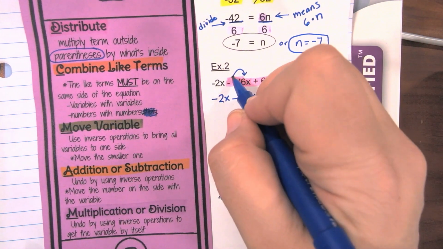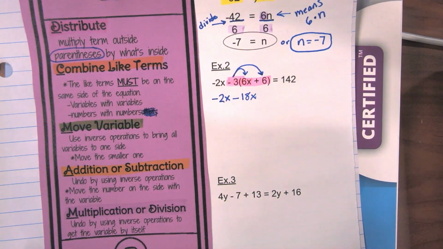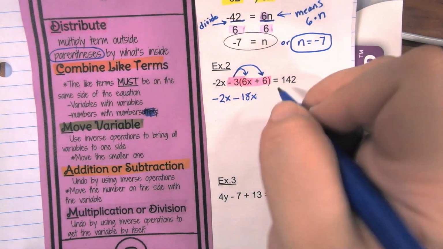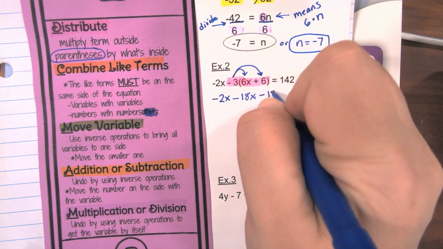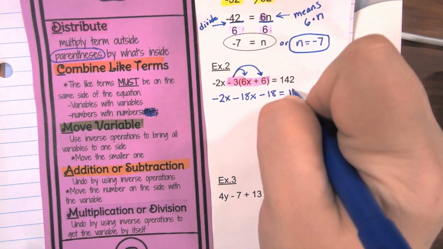Then I've got to multiply negative 3 times 6 without an x, which is just negative 18, so I'm going to put a minus 18 at the end here, and then equals 142.